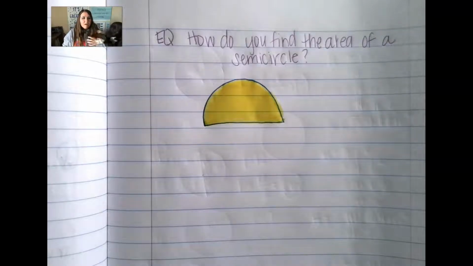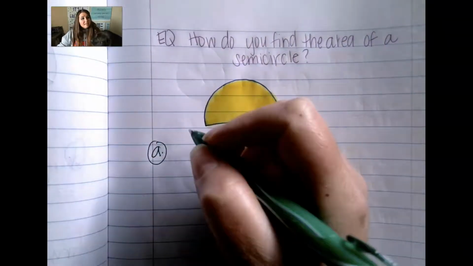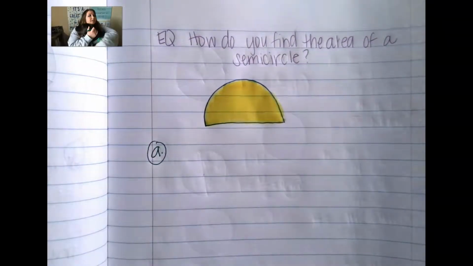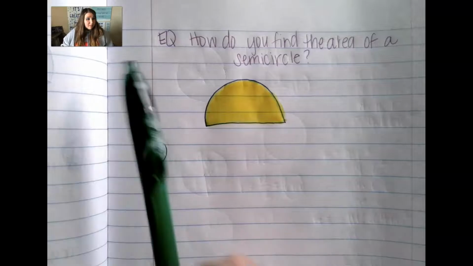Let's talk about our very first example. Our first example is this semicircle that has a radius. Sorry, let's deal with this monster right here first. Apparently ignoring him was not working, this math monster.